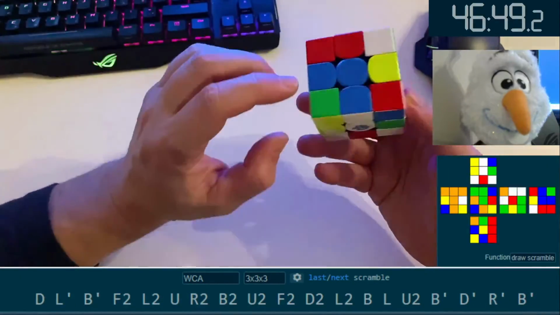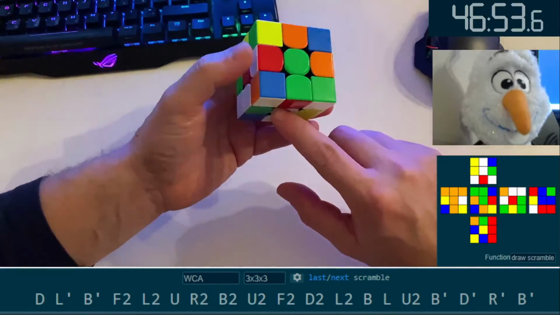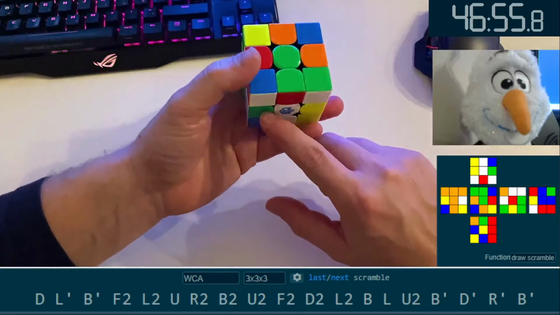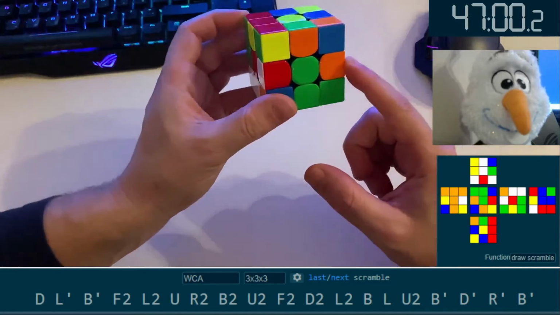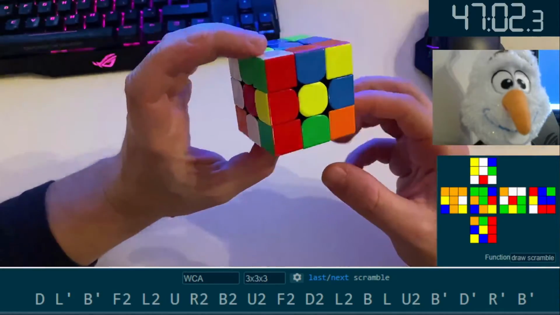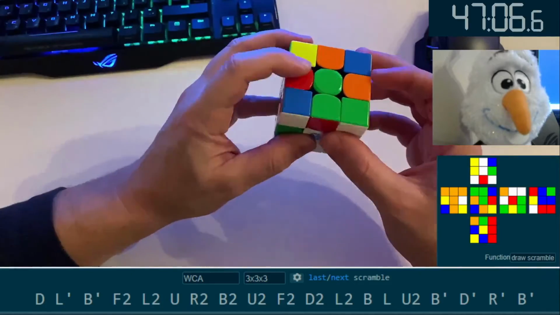Okay, blue solved, green is in a bad spot, orange good to go, and red.